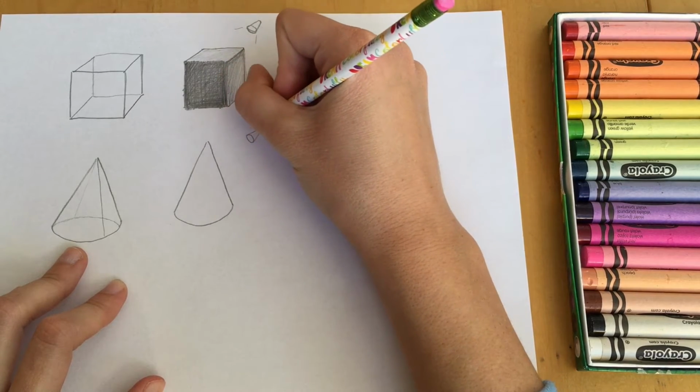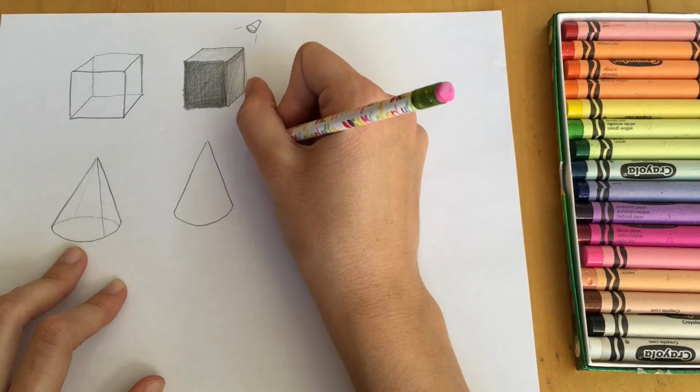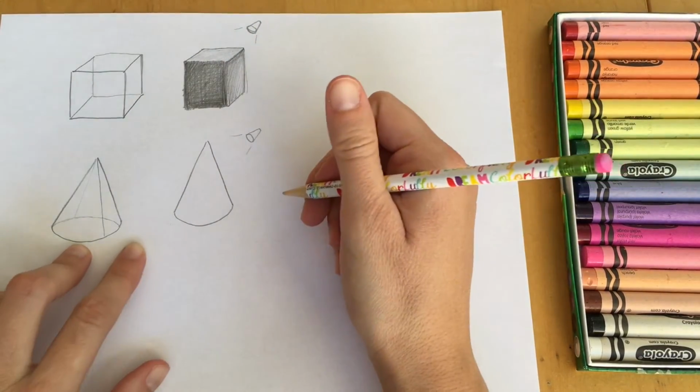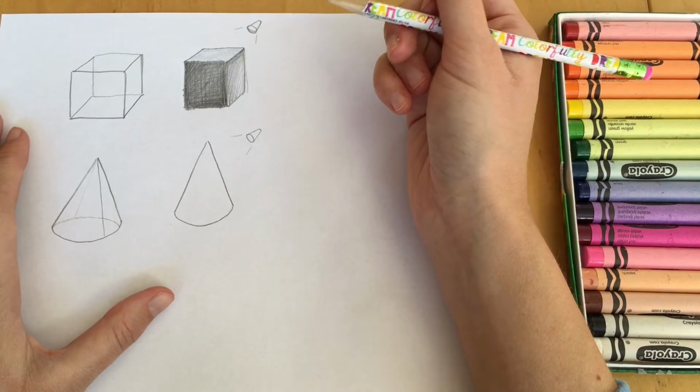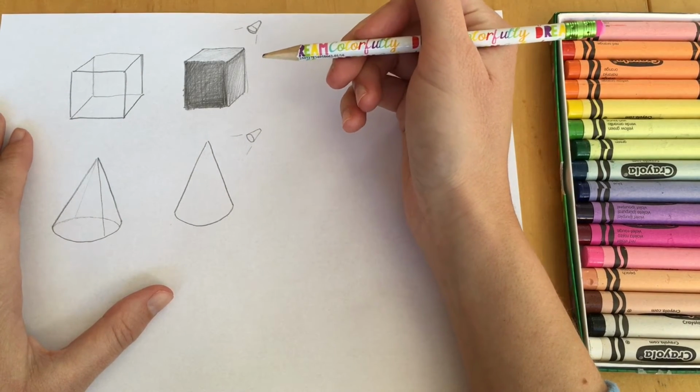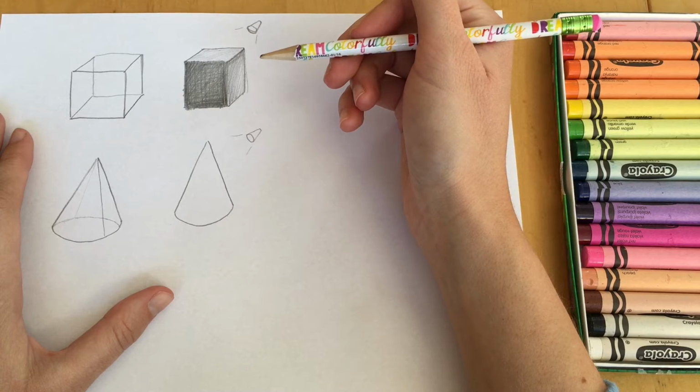I think I'll put my light source right there again. You can move it around if you want. It's up to you. But now I think about, where is the lightest side of my cone and where is the darkest side of my cone?